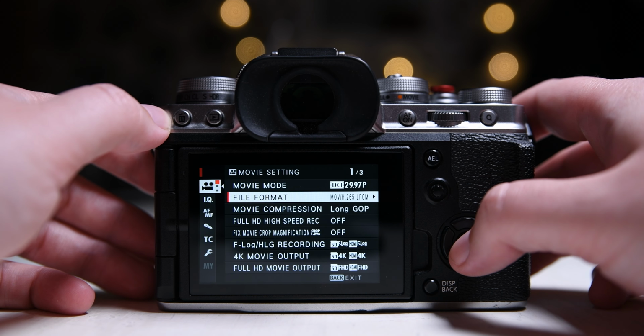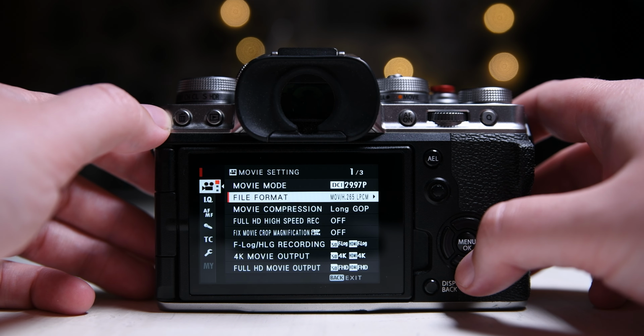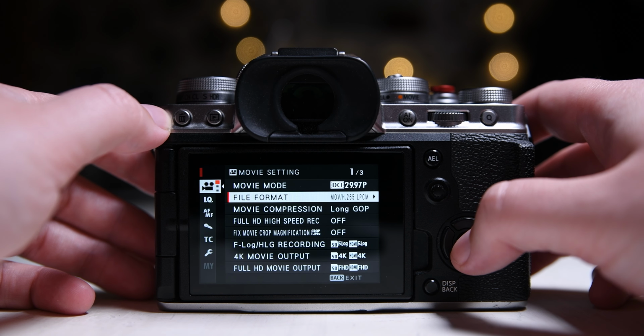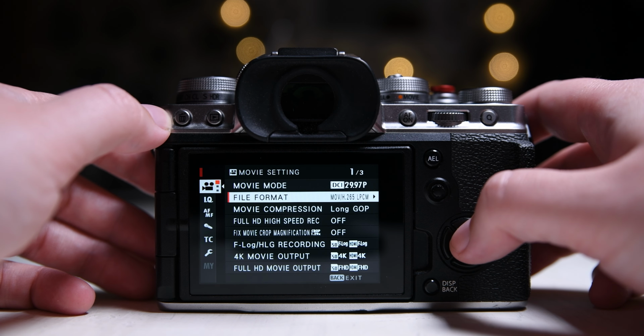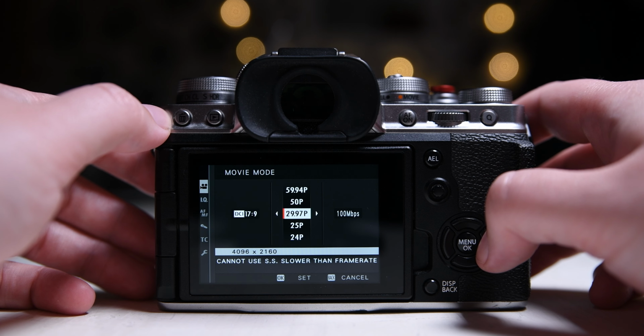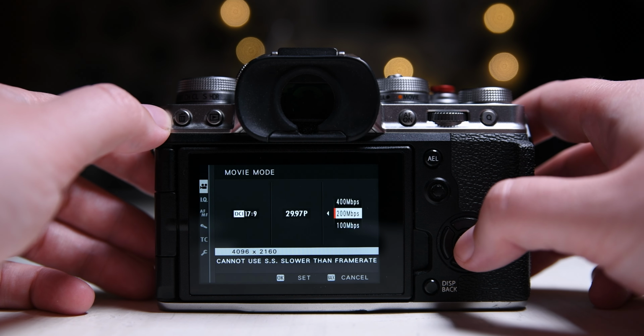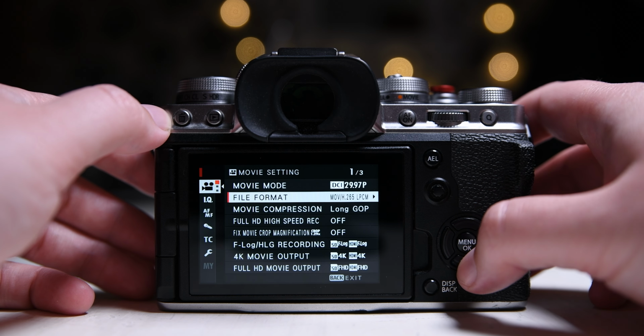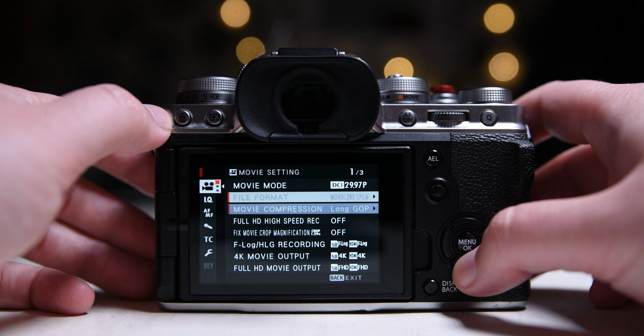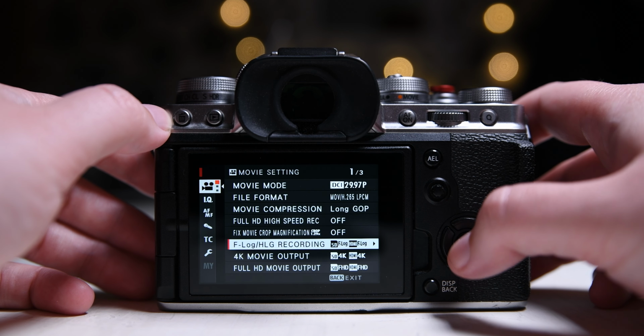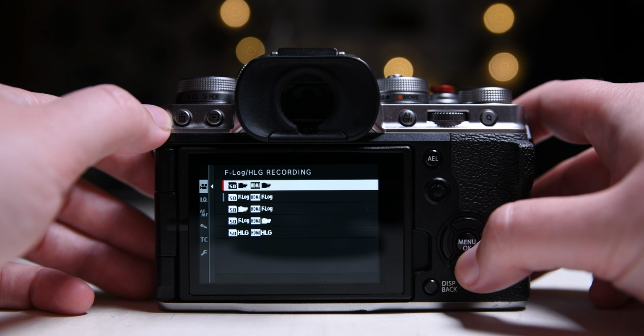You want to record in H.265 10-bit and at 200 or 400 megabits per second to get the most out of F-Log. 10-bit files provide more color depth and can be pushed more when color grading than 8-bit files. In the menu, go to F-Log HLG recordings and there select the second option.